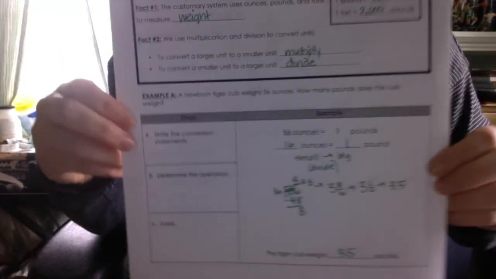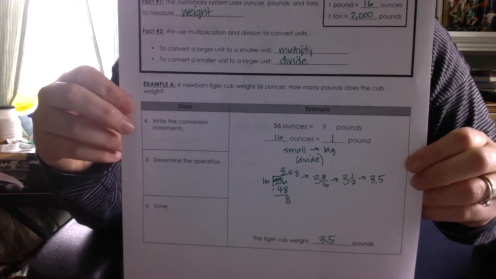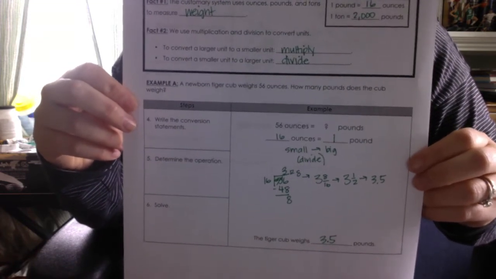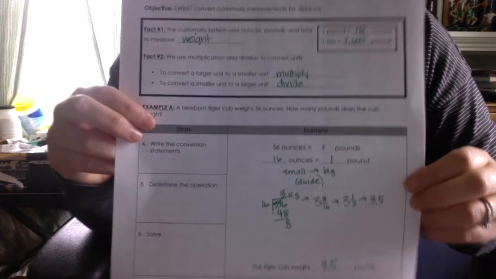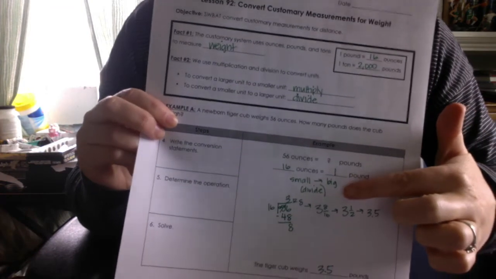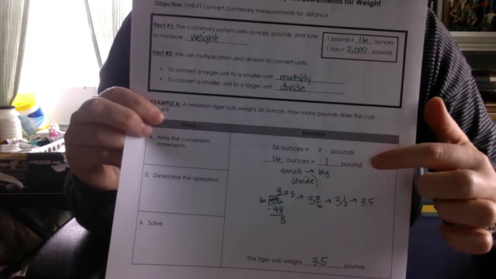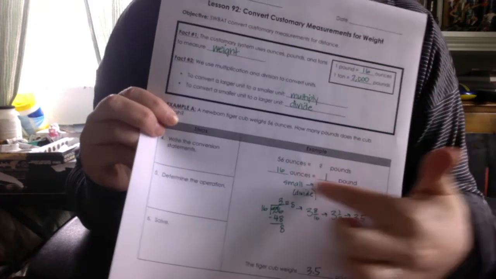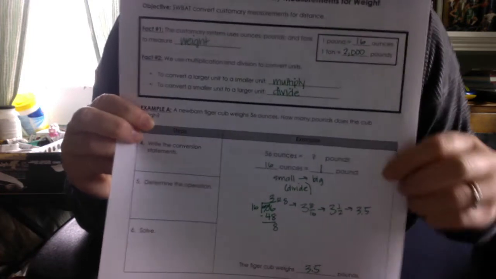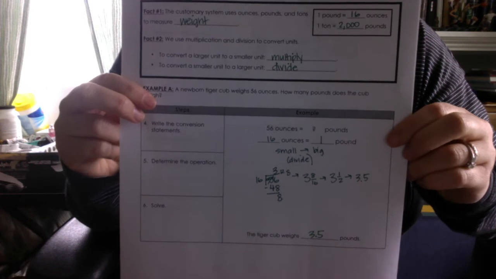So let's take a look at example A. A newborn tiger cub weighs 56 ounces. Tiger cubs are small, so we're going to use ounces. How many pounds does the cub weigh? So we're going to convert the small ounces into bigger pounds. So small to big means that you're going to divide. So 16 ounces is always going to be equal to 1 pound. So we're going to convert. Notice how I lined these up, and that's how I decided that I'm going to go from small to big. So we're going to do 56 divided by 16 because we're grouping the ounces into pounds.